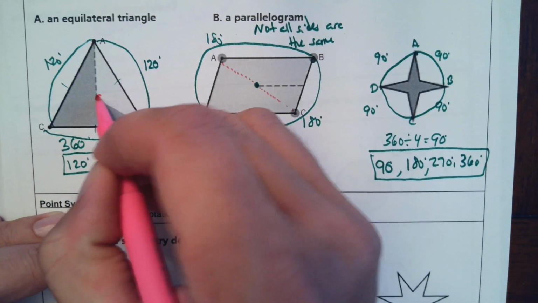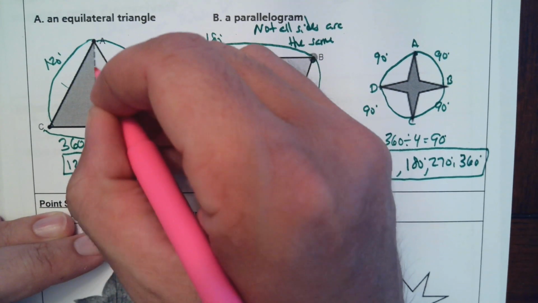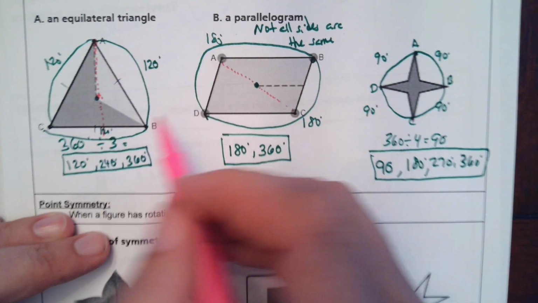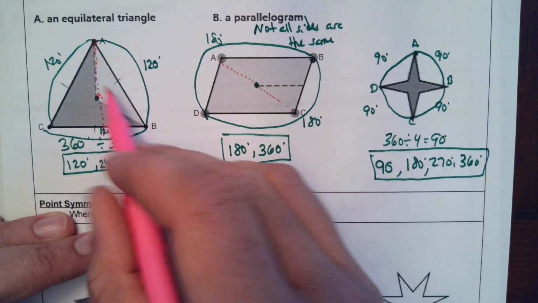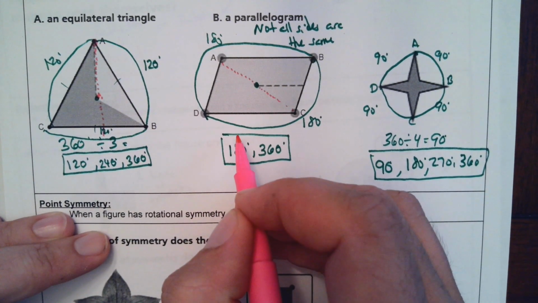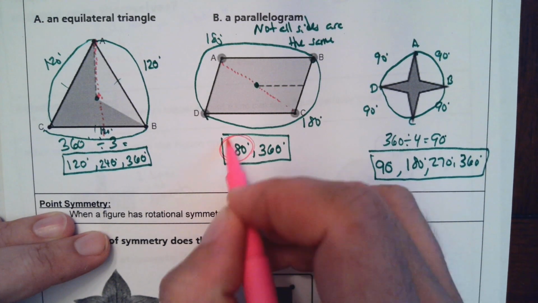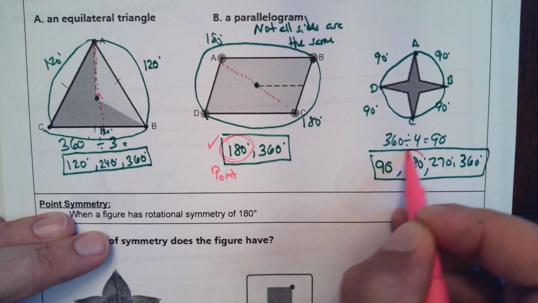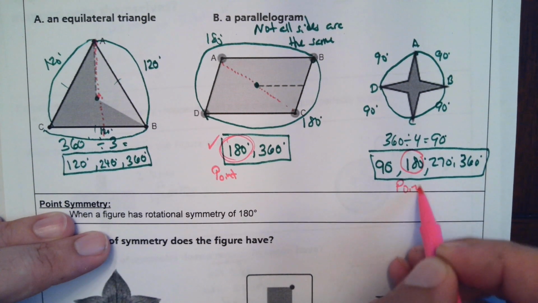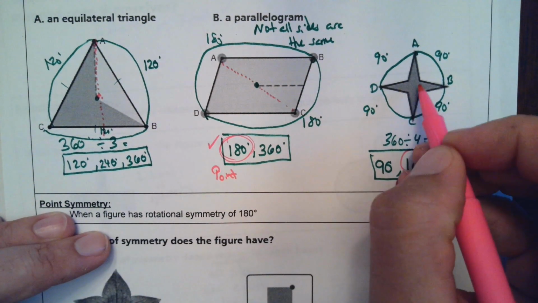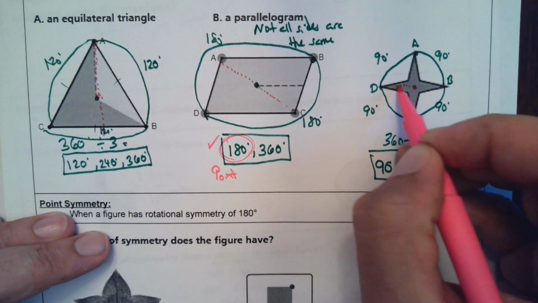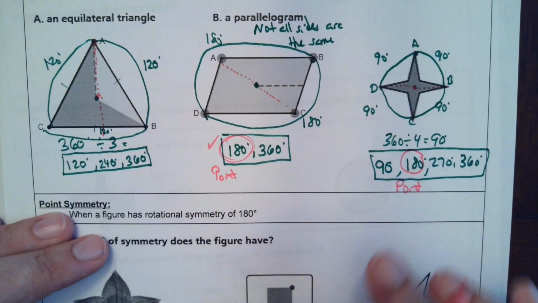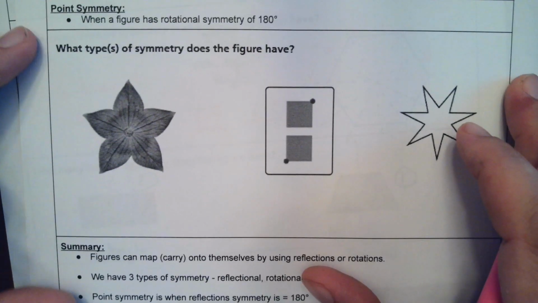But if you take this one, if I travel up to A, I get a point. But if I travel down here, there is no point. So this does not have point symmetry. So anybody that has 180 has point symmetry. Point. No point. Because again, if I start in the center and I go over to D and I go the opposite way, I get to B. So there's equal points.